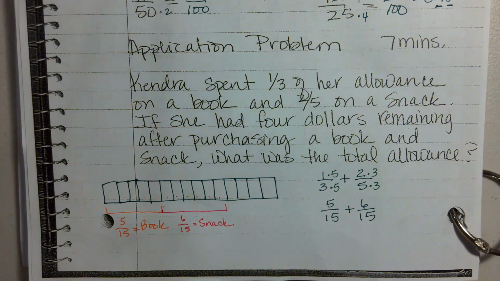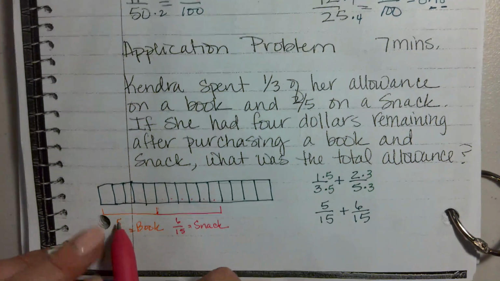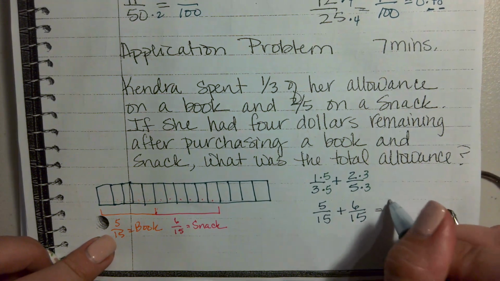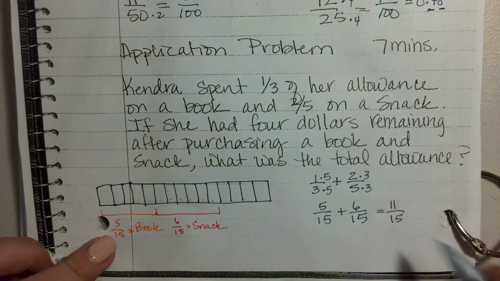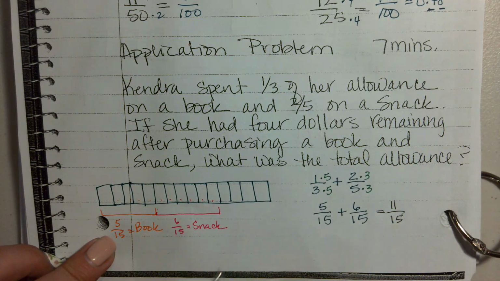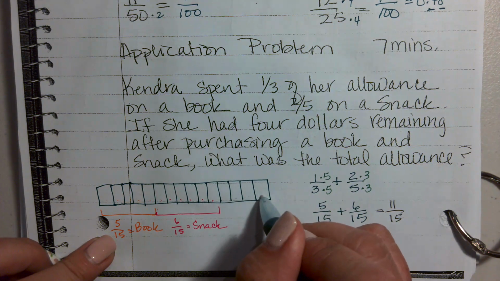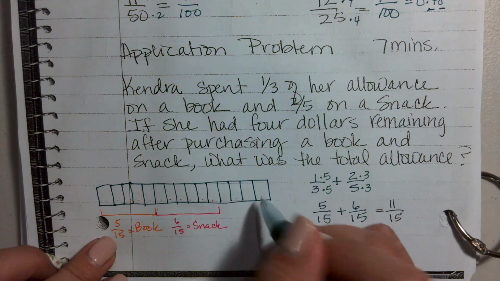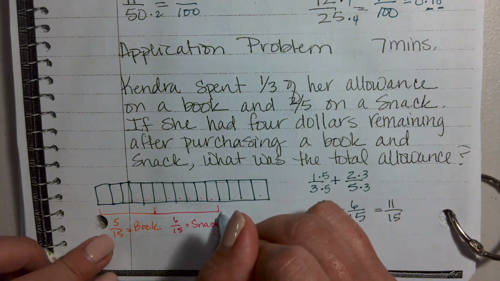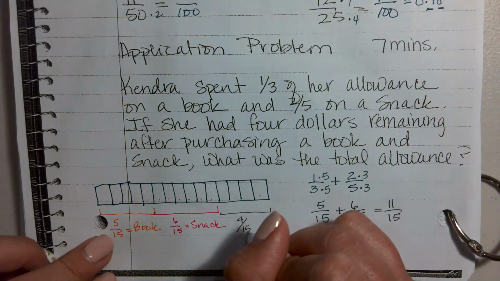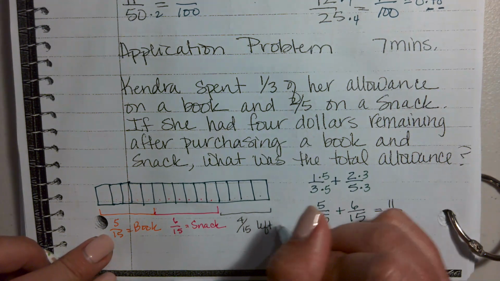Okay, so now she has spent 5 plus 6/15, which gives us 11/15, right? So she has spent 11/15 on a book and snack. So what do we have left over? 1, 2, 3, 4. We have 4/15 left, right? So there are 4/15 left over.